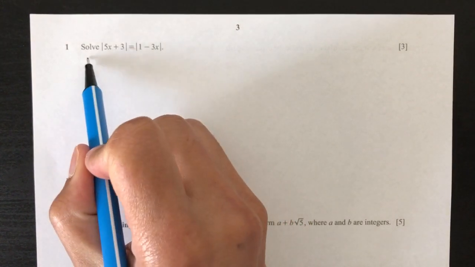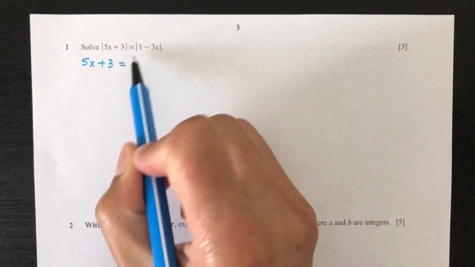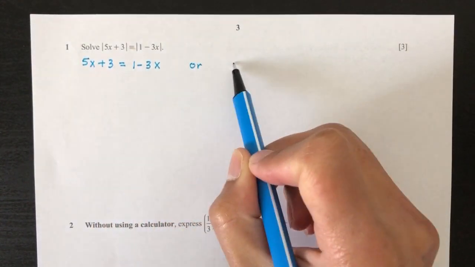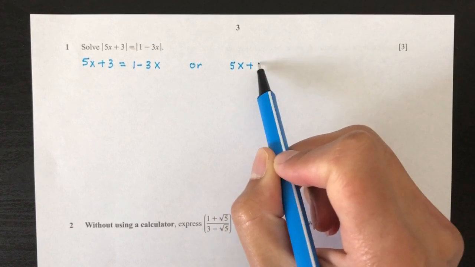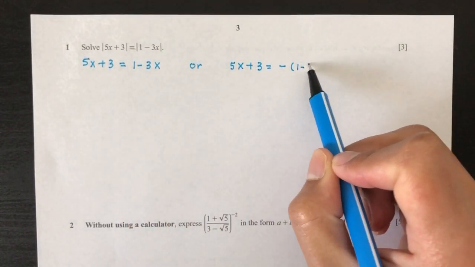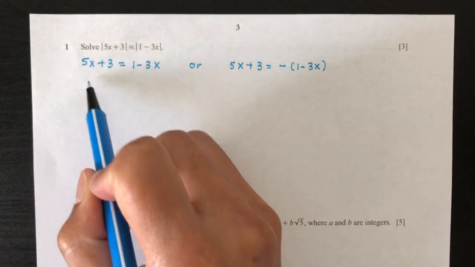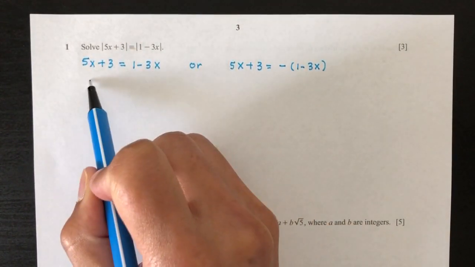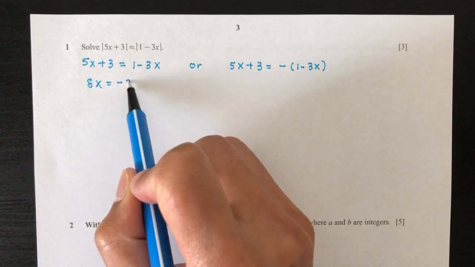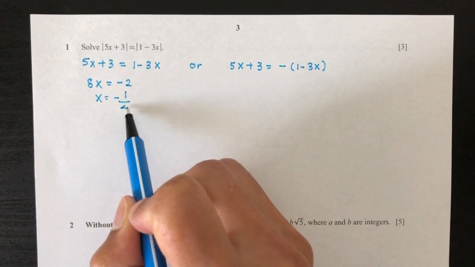You can just write down 5x plus 3 is equal to the same thing, so 1 minus 3x, or it can be 5x plus 3 equal to minus this part, 1 minus 3x. So here you send x over here, you will have 5 plus 3x, that will be 8x, equal to 1 minus 3, that will be minus 2. x will be minus 1 over 4.